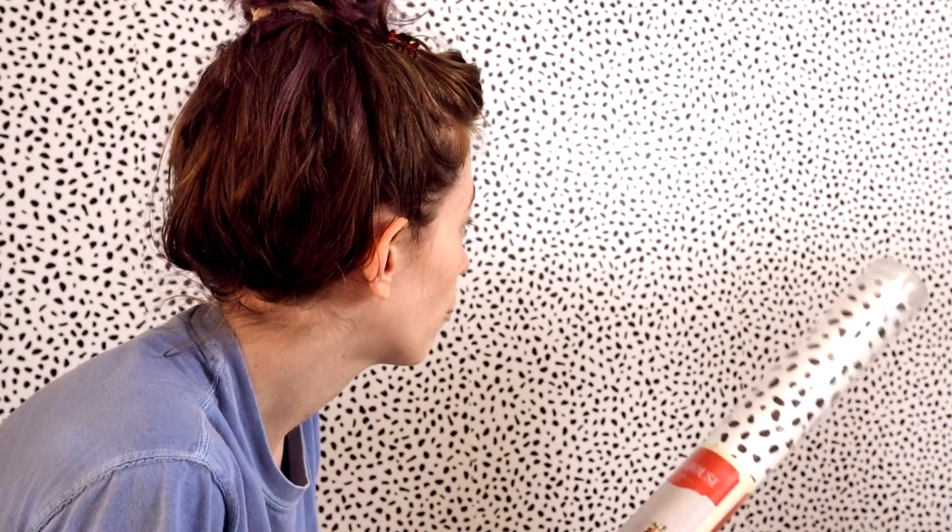It took 4 whole rolls, and I have 2 extra because I ordered 6. So this whole entire wall took 4 whole rolls, and I think it came out great. So let's go ahead and finish arranging the office.